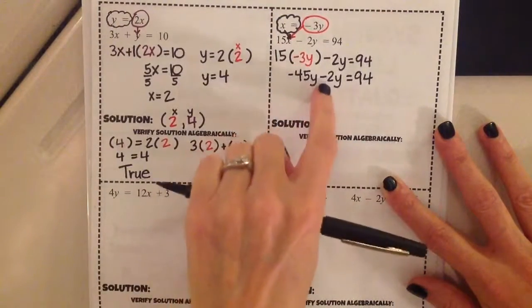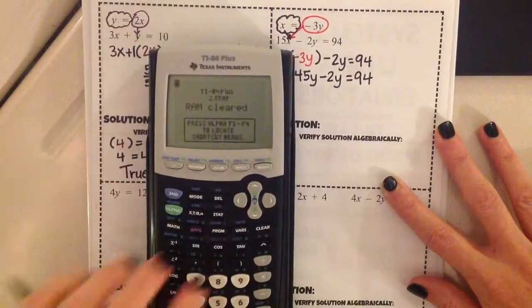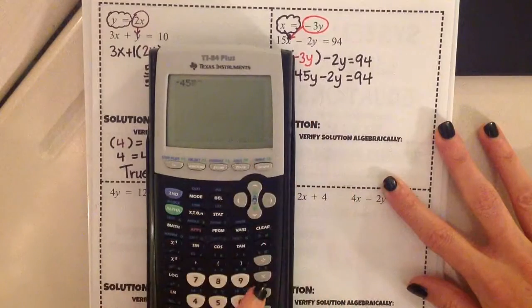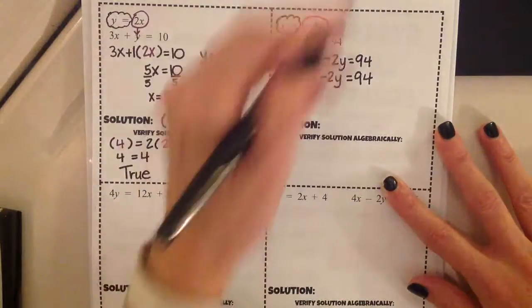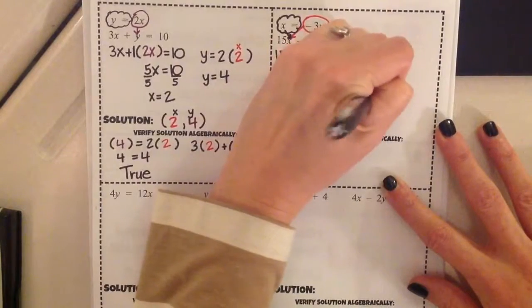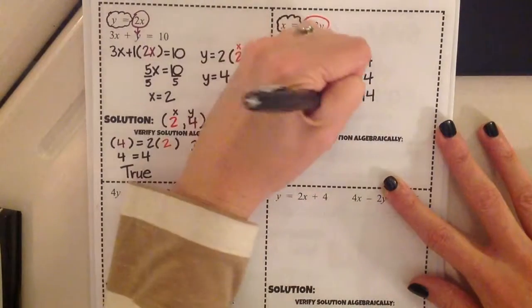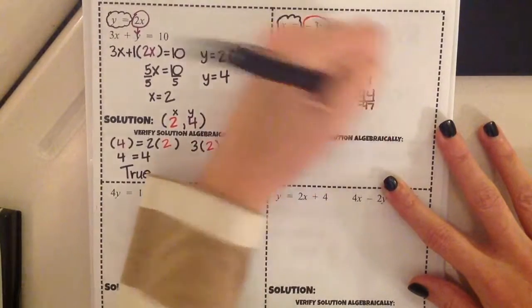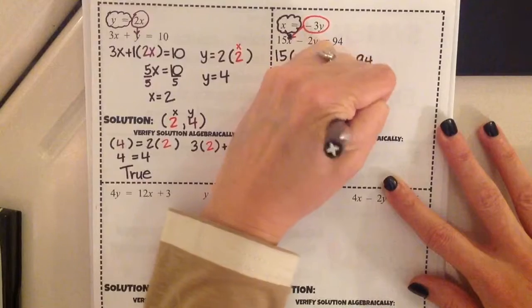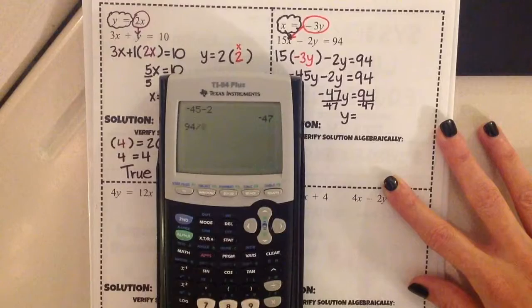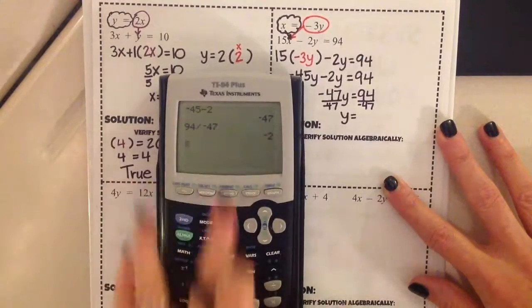Okay, I can combine like terms. So I have a -45, and this tells me that is the operation of subtraction. And how much are we subtracting? 2. So that's going to tell me that I have a total of -47y is equal to 94. And now to solve for y, I simply will divide by -47. And that is going to give me a value of y equal to, let's see, 94 divided by -47 is going to be equal to a -2.